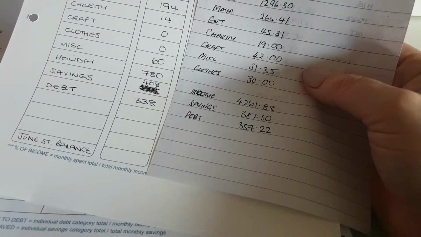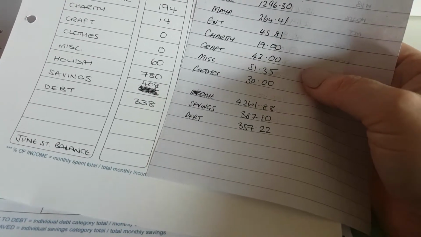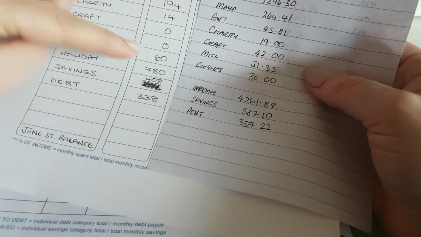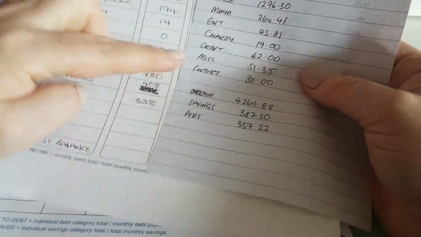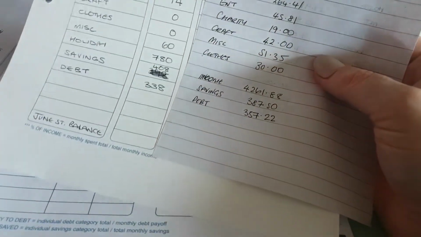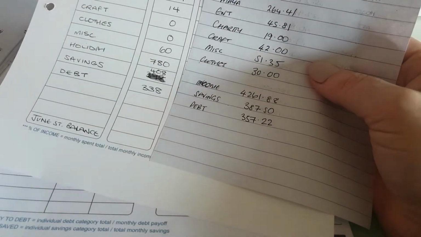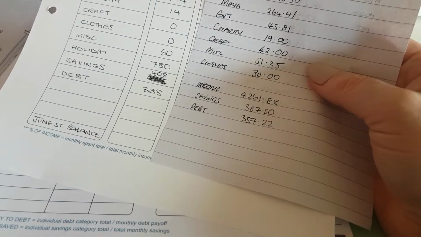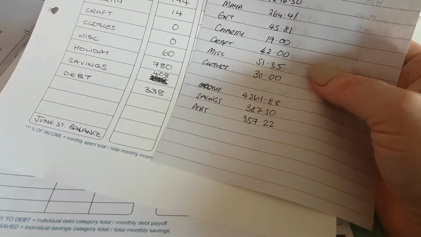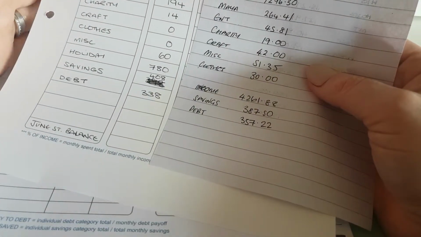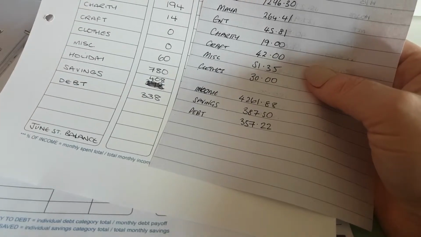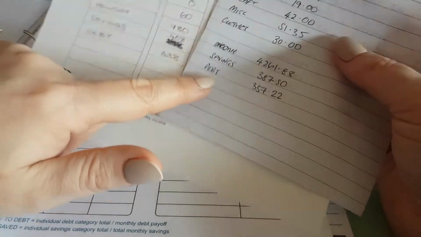Well, I'm saying I'm not expecting, I had not budgeted for, so that's an overspend. Miscellaneous, slightly under, I'm quite happy with that. Clothing we don't budget for, but I did spend £30 on clothing. I'm okay with that because they were actually things for the wedding, and I budgeted for the wedding expenses and it came out of that, so I'm okay with that.